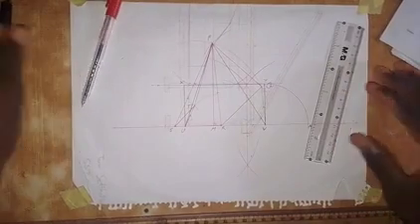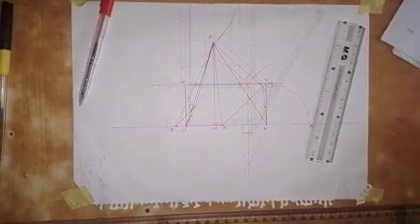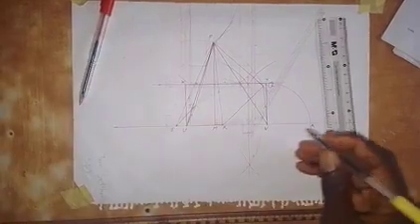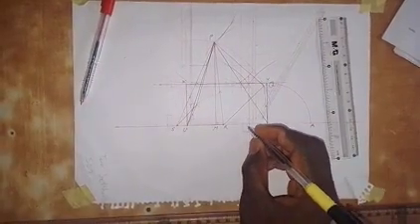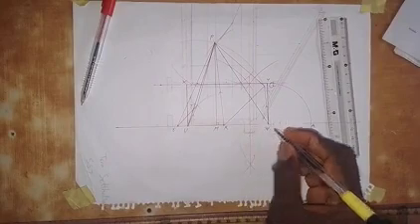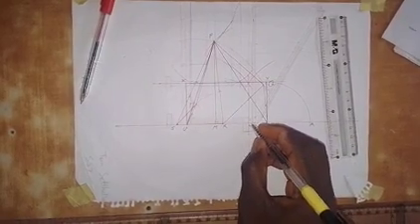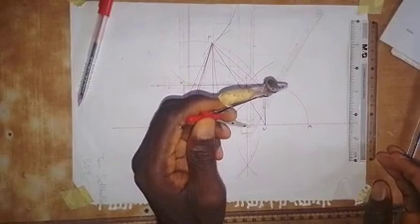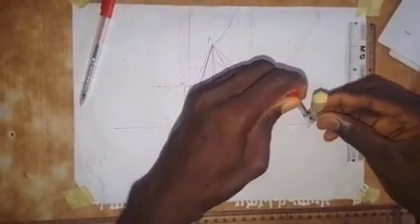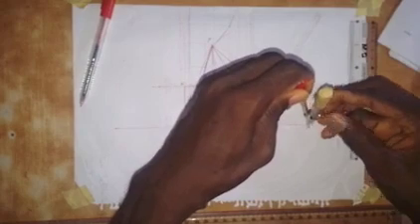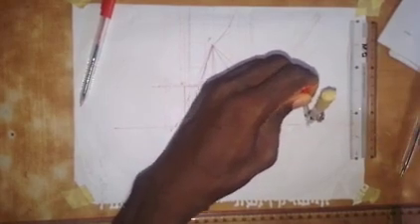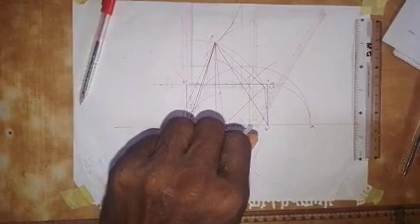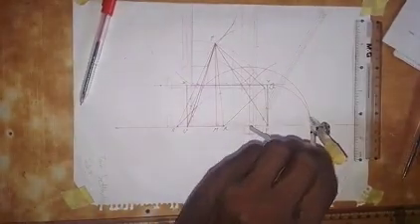Okay, so the next thing that I'm going to do is put a point at this point here, let me call it point O, as the center of the semicircle. Then putting the point of my compass at O, extending it to point A here, I can go on and draw a semicircle between A and U. So this is the semicircle.